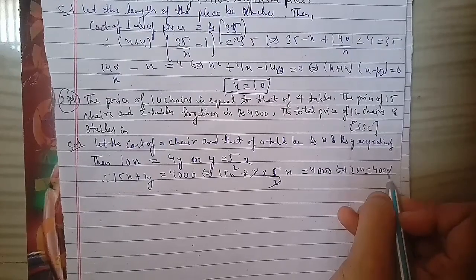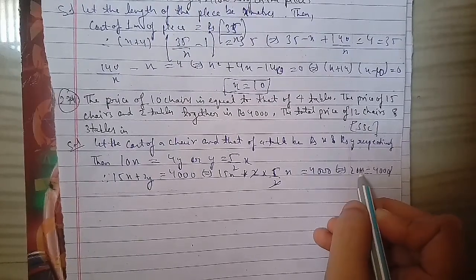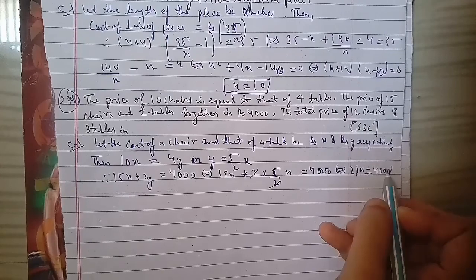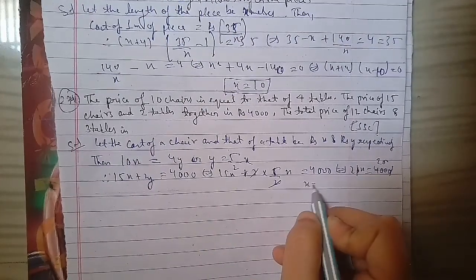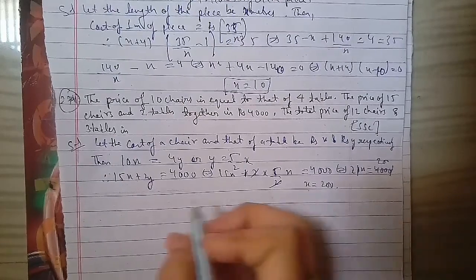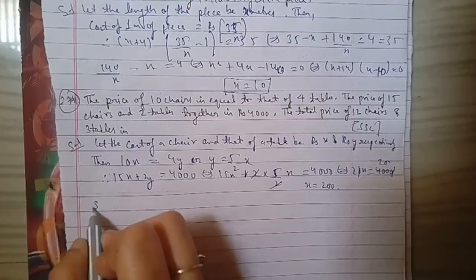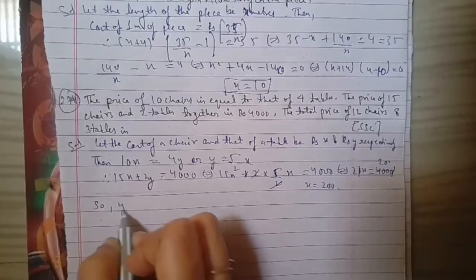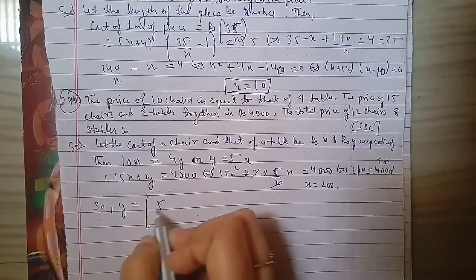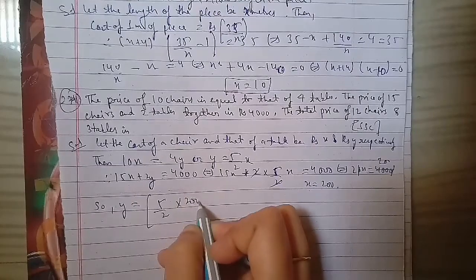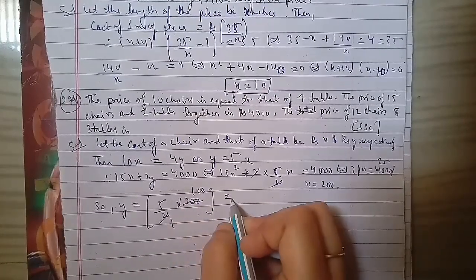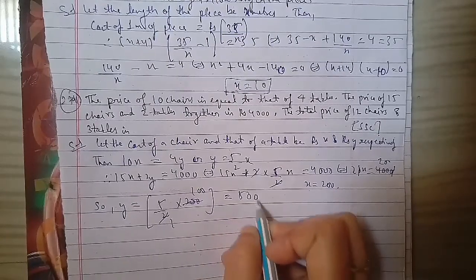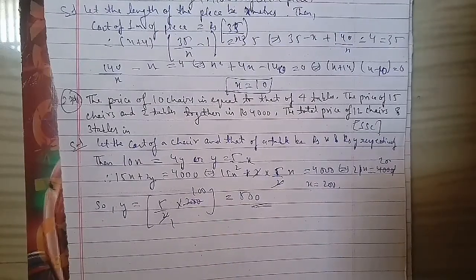So here the 0 is cancelled with a 0, 2 ones are 2, 2 twos are 4, so it will be 200. So x equals 200. Now we have to find y as well. y equals 5 by 2 into 200, 2 ones are 2, 200s are 200, so 5 ones are 5, that is 500. That will be the right answer for this part as well.